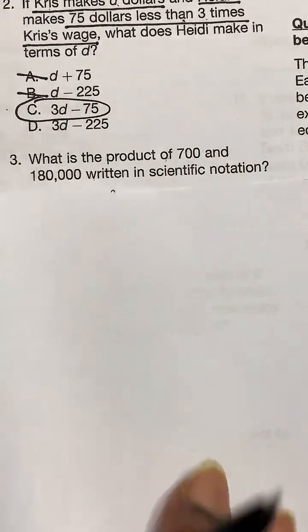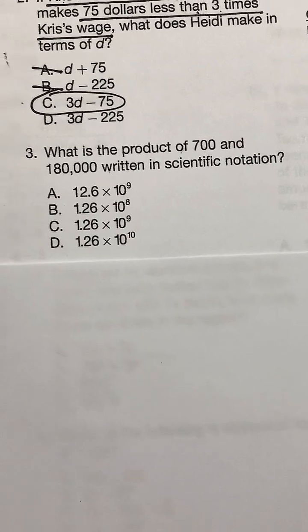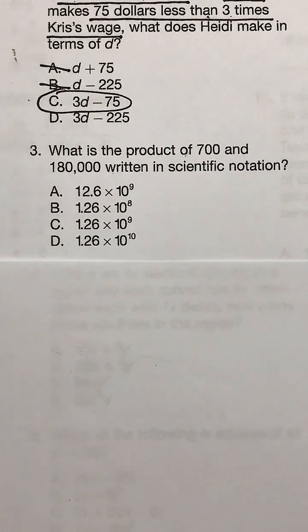So here we go. Okay, with number 3, what is the product of 700 and 180,000 written in scientific notation? Is it A, B, C, or D? I don't want to read them off because that will hint it off. All right, so what is the product of 700 and 180,000 written in scientific notation? So do we think it's A, B, C, or D?